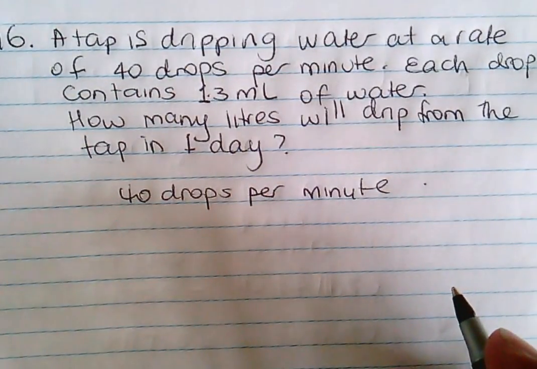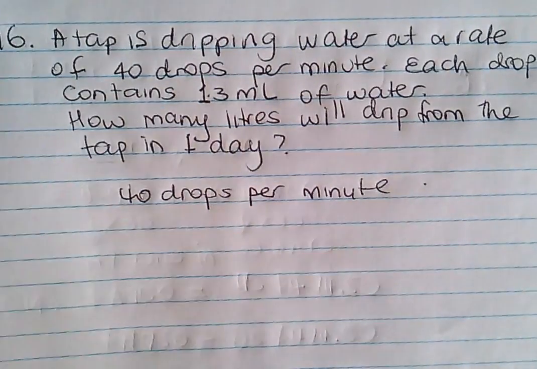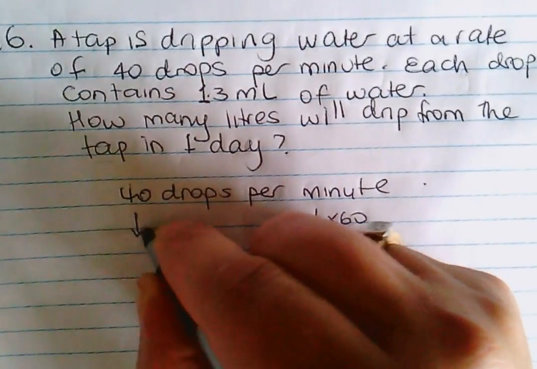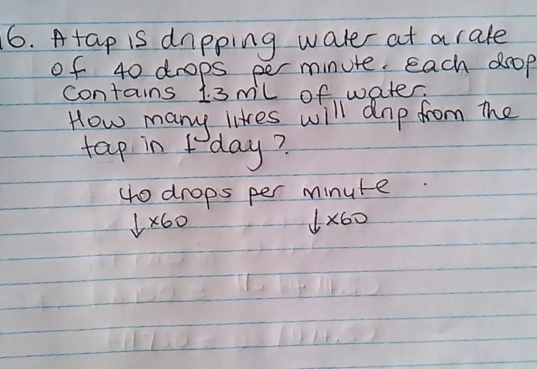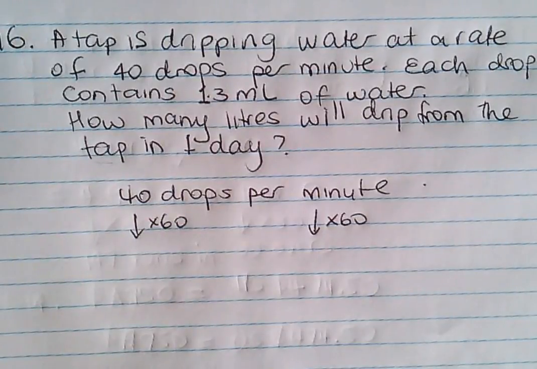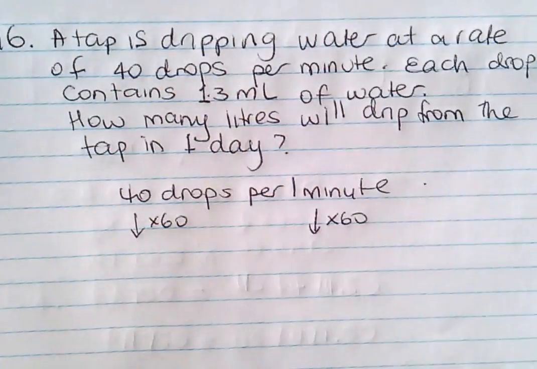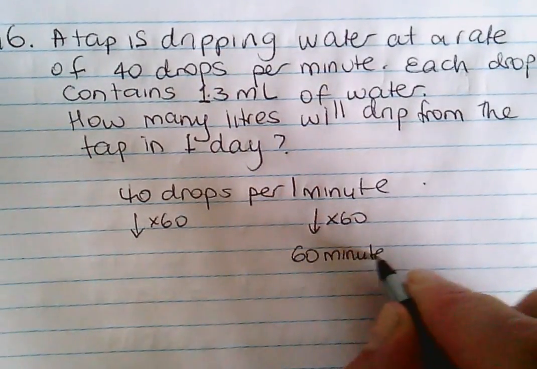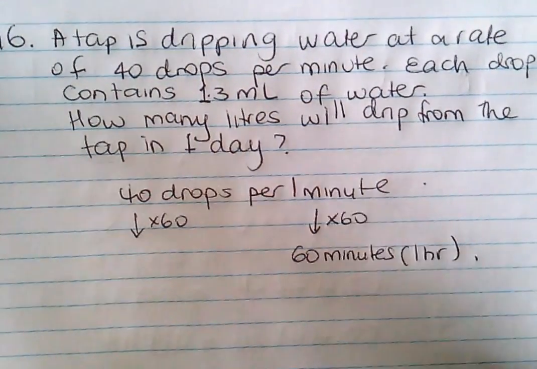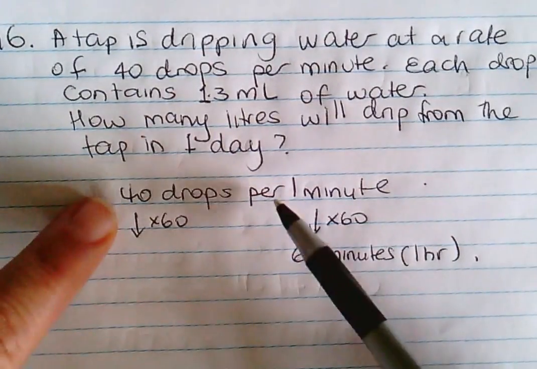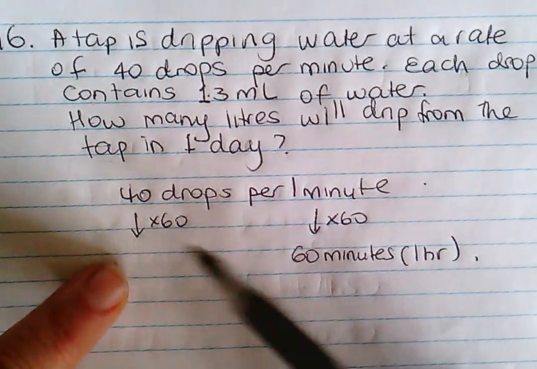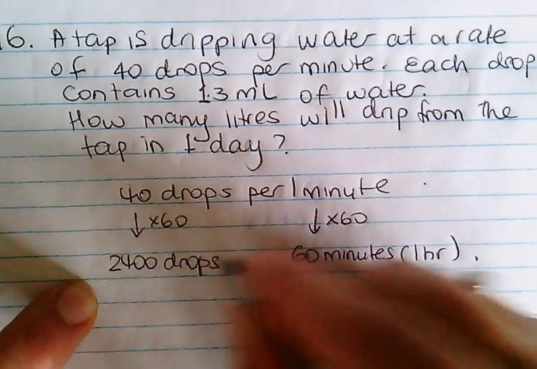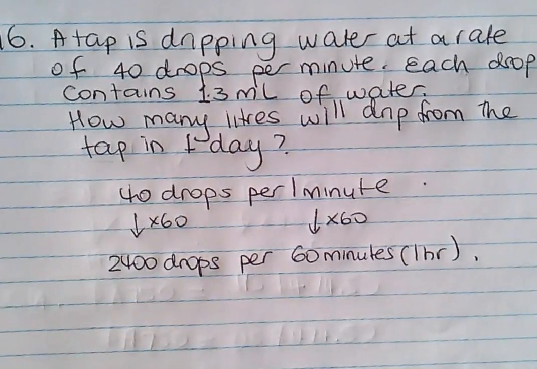How many drops in an hour? Yep, great. So how do we go to an hour? Times by? Good. Times 60. I know it's still just drops, but that's okay. So 40 drops per, I'm going to go 1 minute. This is how many drops per 60 minutes, in brackets, I'm just going to write an hour, okay? So if I've got 40 drops per 1 minute, if I times that by 60 and I times this by 60, I end up with 2,400 drops per 60 minutes or hour.